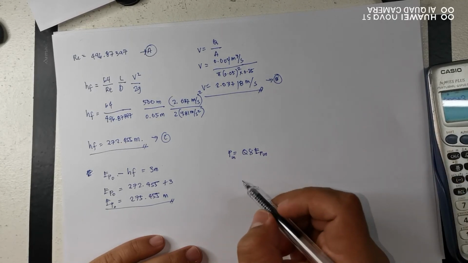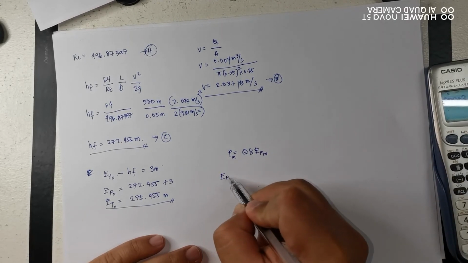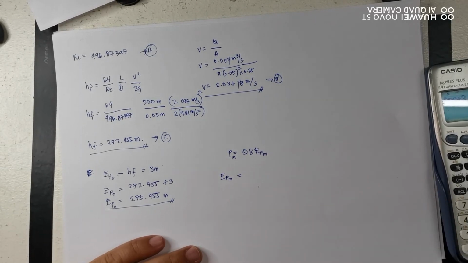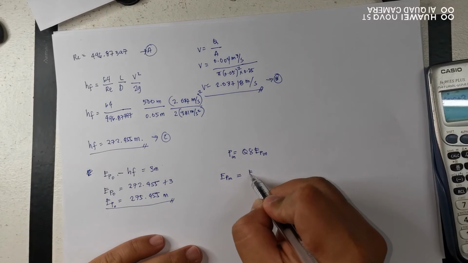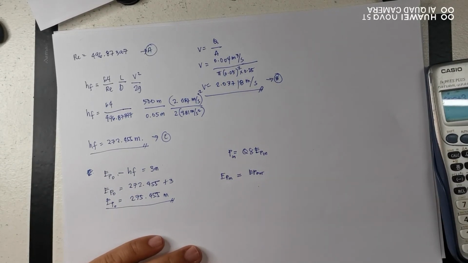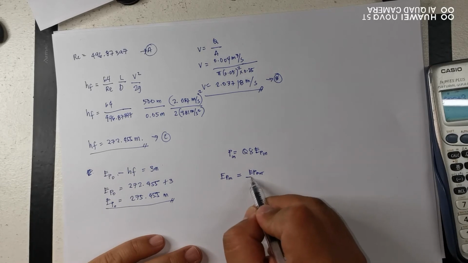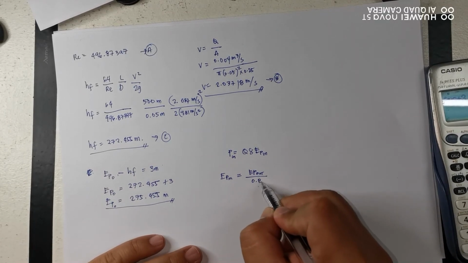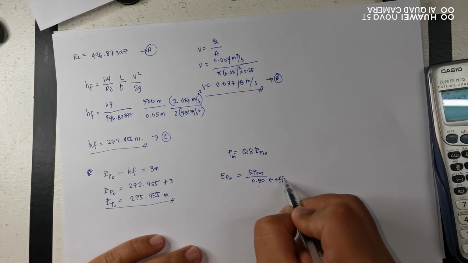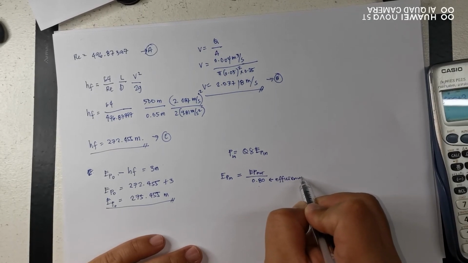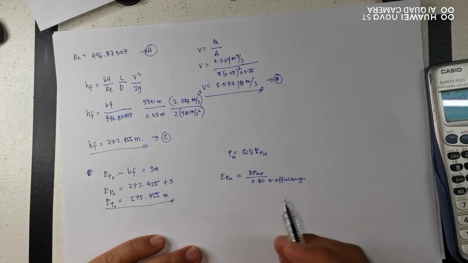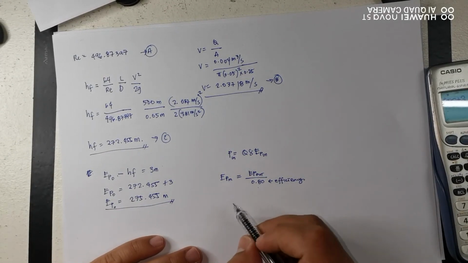So si EP in is equal to EP out over 0.8, which is efficiency ng pump. So substitute natin yung mga alam natin na na value.